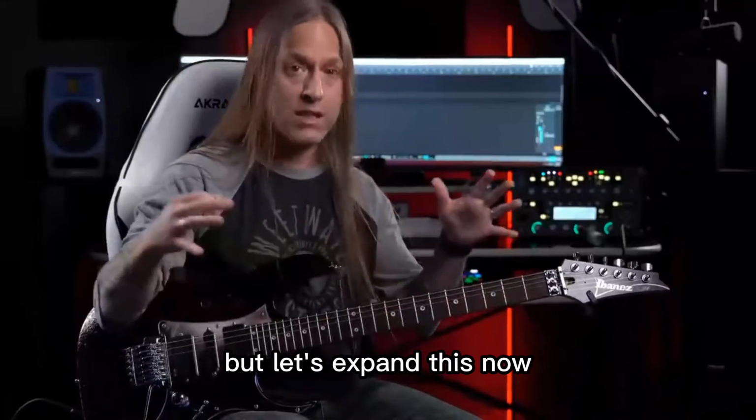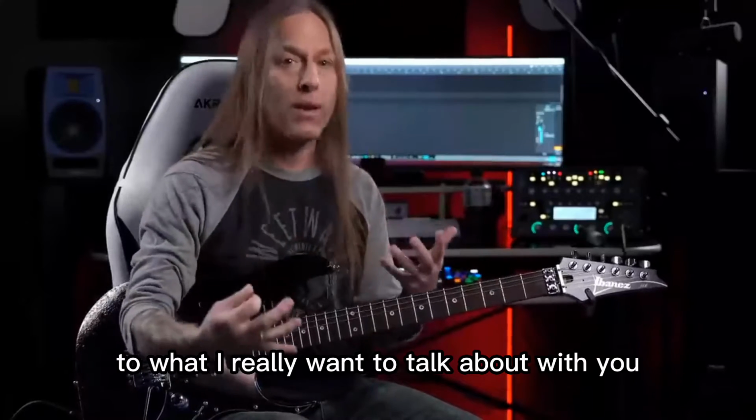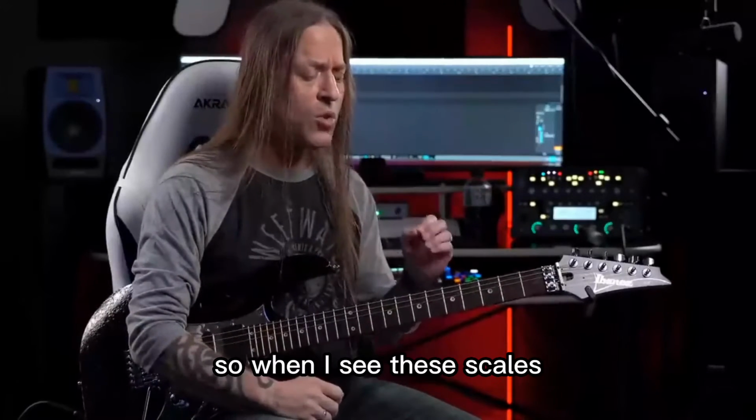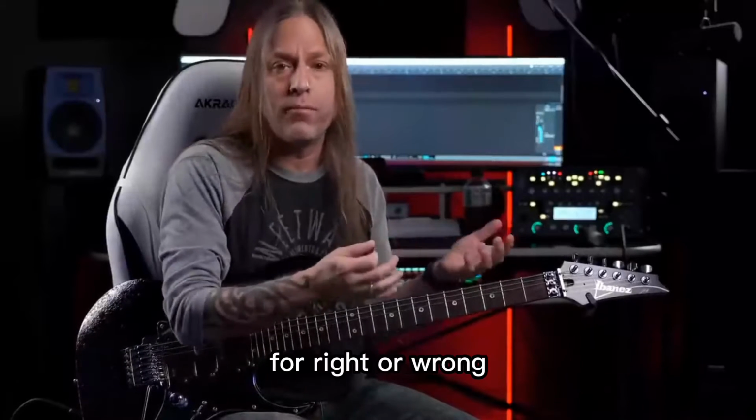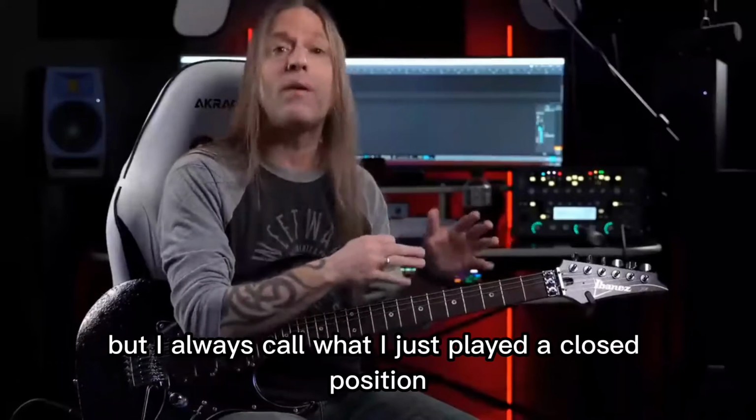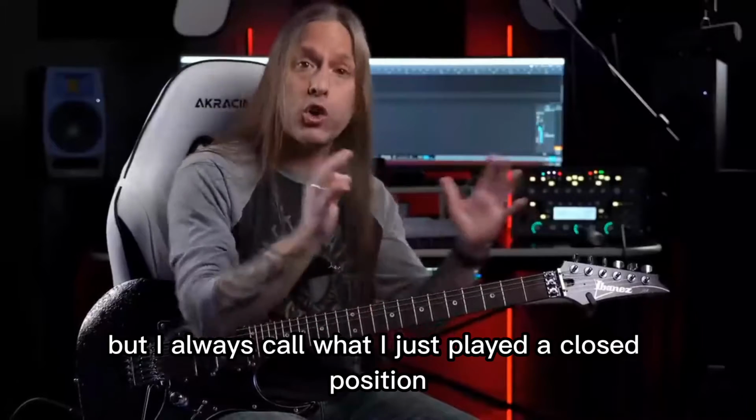But let's expand this now to what I really want to talk about with you. So when I see these scales, I always call these, and for right or wrong, it doesn't really make any difference, but I always call what I just played a closed position.